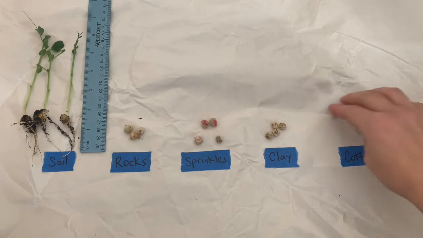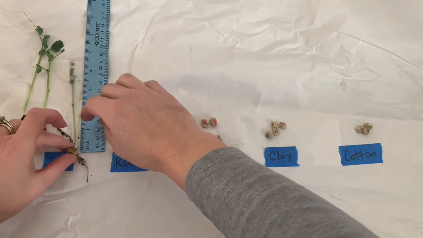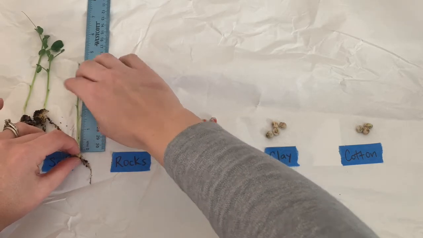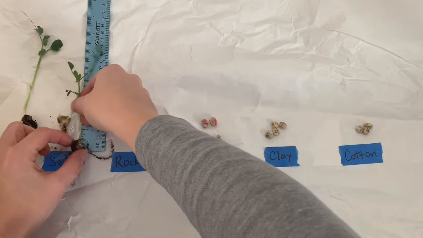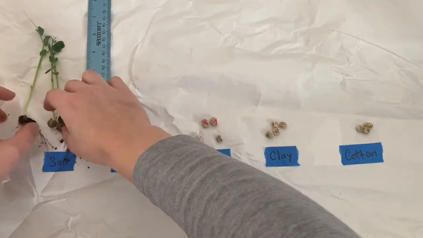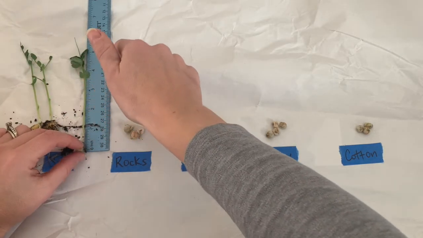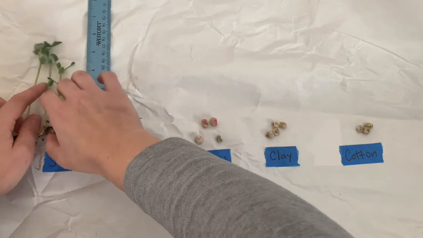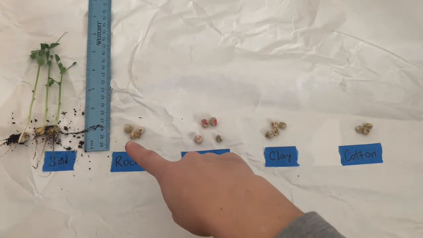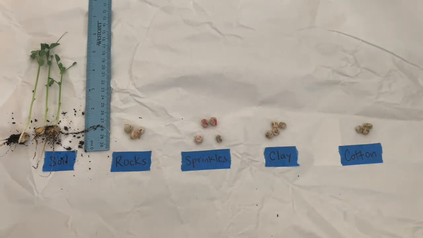So we said we were going to measure for height, so I'm going to go ahead and measure with our ruler here. We're going to measure in inches. So this guy is about 4.5 inches tall. This one is about 4 inches. And this big guy is, let's say 5.5 inches. So we had some really nice growth in the potting soil. We had no growth, no growth, no growth, no growth in the rocks, sprinkles, clay, or cotton. And I think I have an idea why.